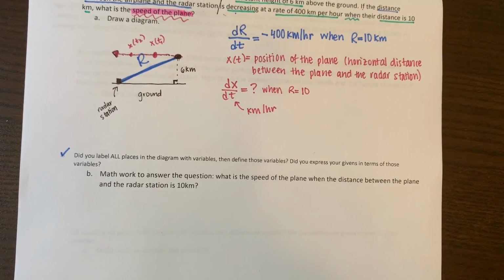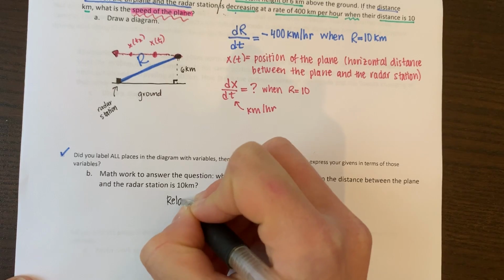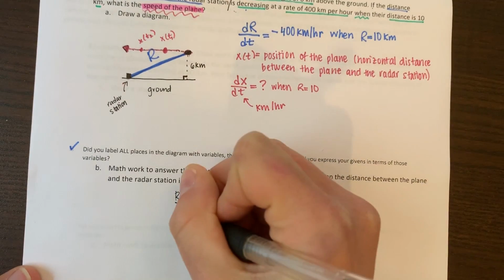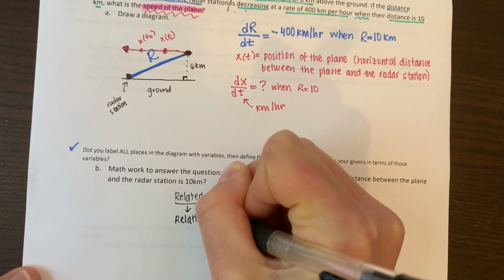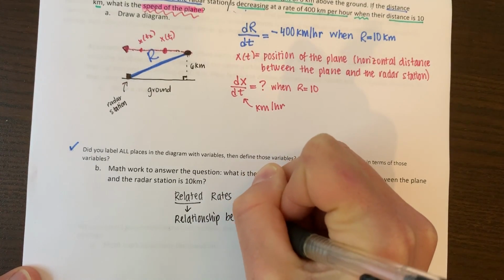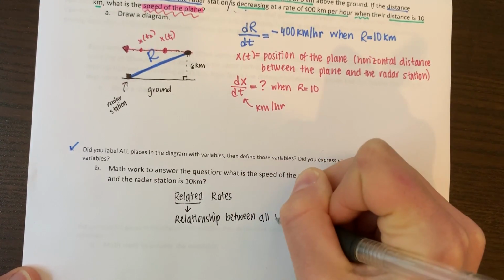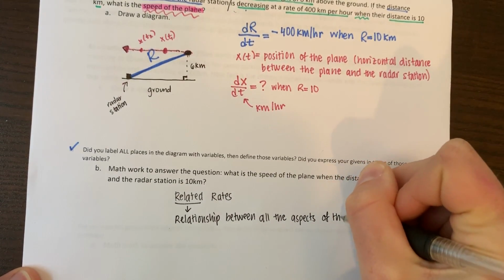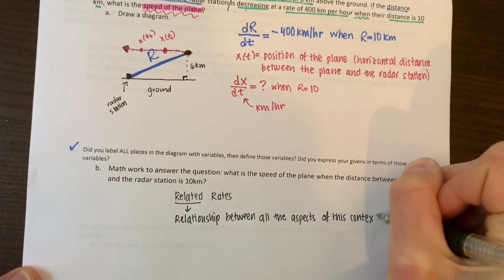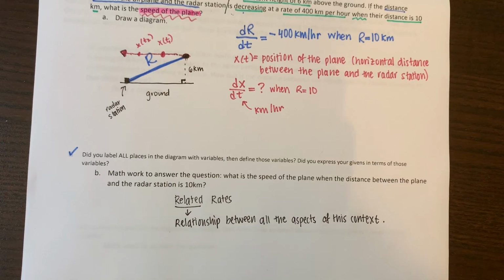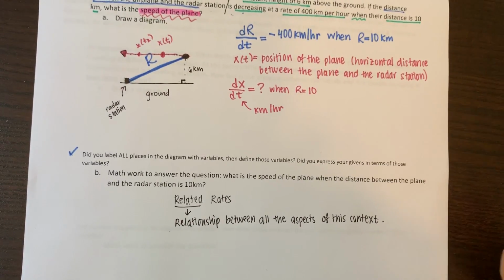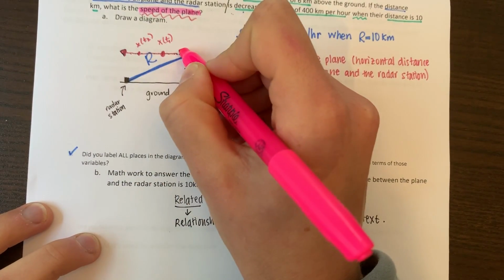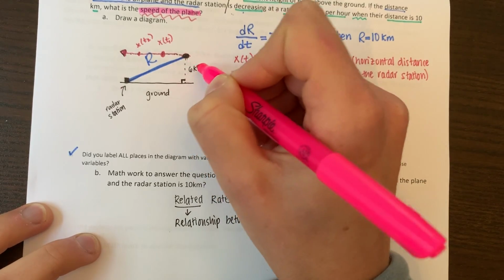So again, I said we want to set up a relationship because these are called related rates. Related meaning we want a relationship between all the aspects of this context. So the trick here is to look at your diagram and try to notice a couple of things. What do you see is going to relate your x(t), your r, maybe the 6.